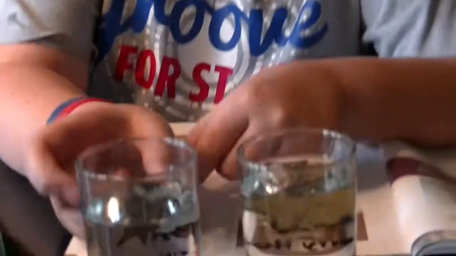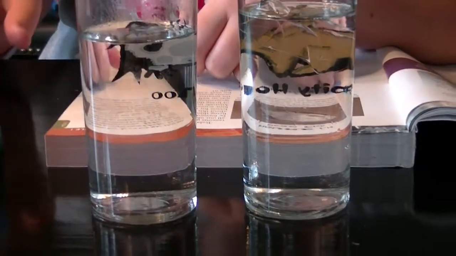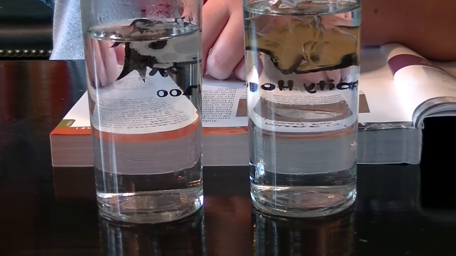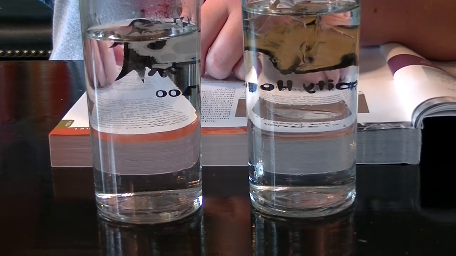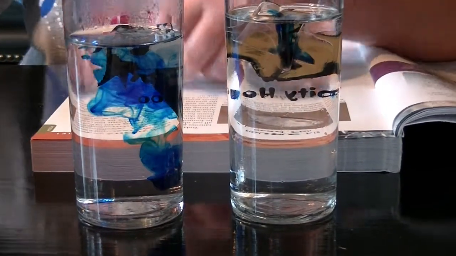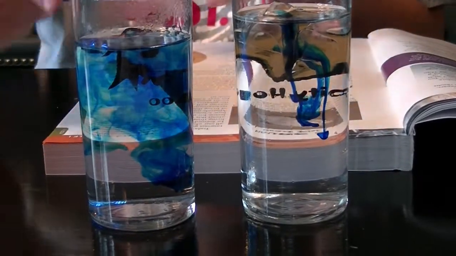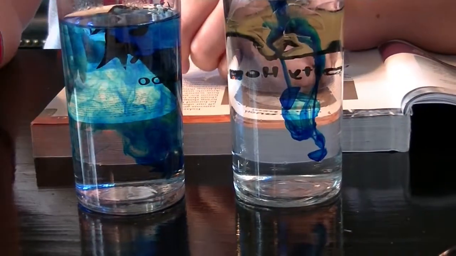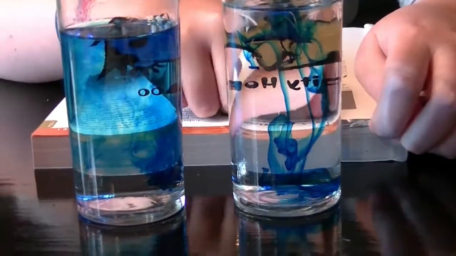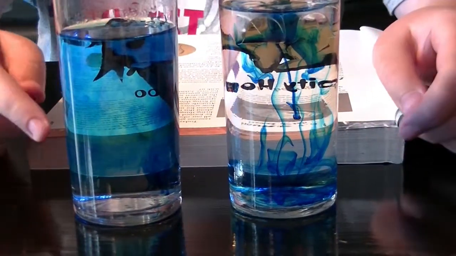So we have a hot glass of water, and then we have a cold glass of water. Okay, I'm going to put this in quickly. So hopefully. Okay. So obviously the hot water, as you can see, the dye is spreading much quicker than the cold one, because this one is just little globs. This is pretty much completely spread in the water already.